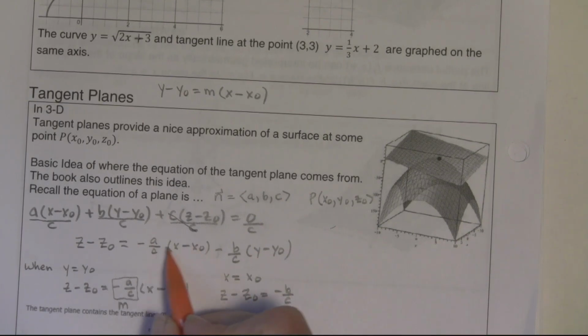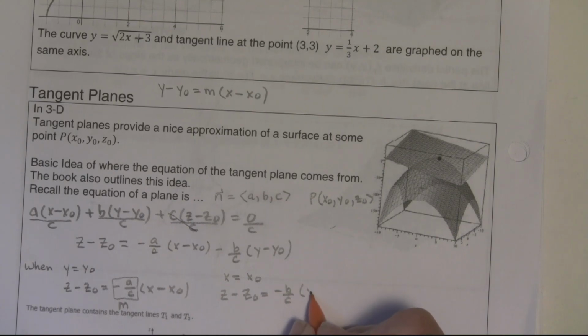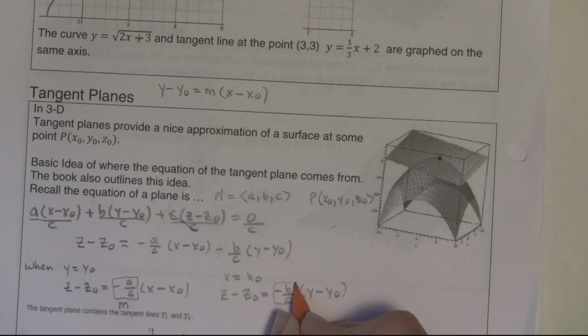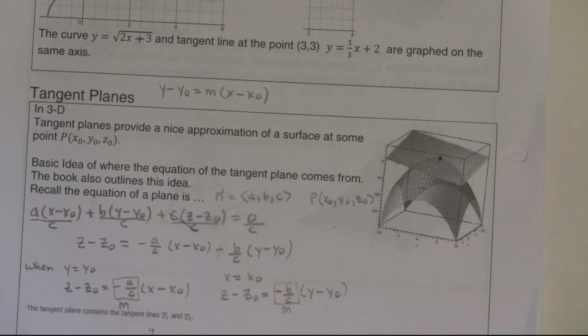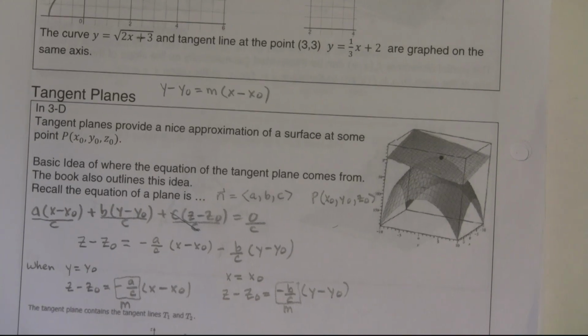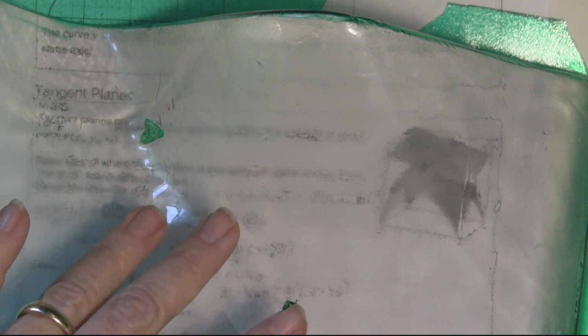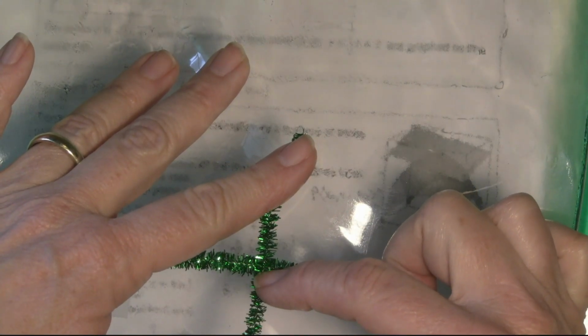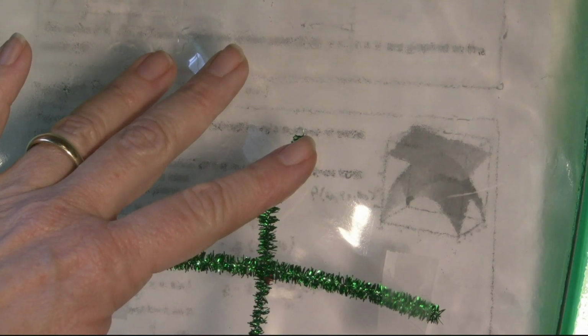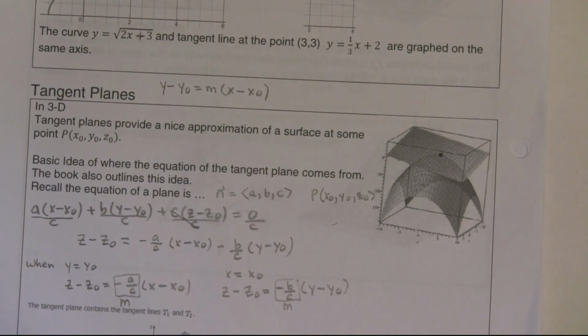When this would be 0, minus b over c, y minus y naught, and this right here, slope-intercept form, would represent the slope of that curve, of the curve that I didn't take the time to draw down here, of this curve at that particular point right there. So we kind of have that idea.